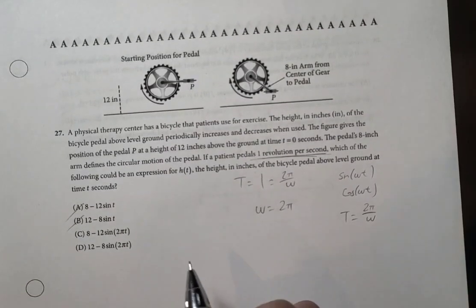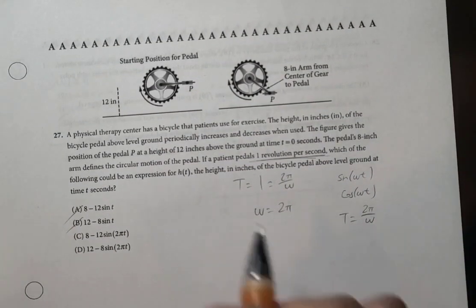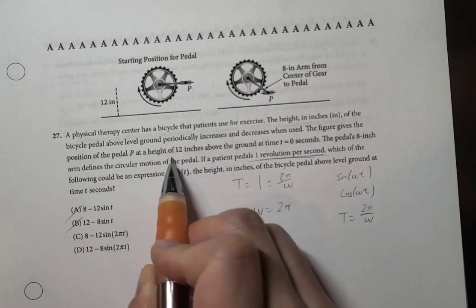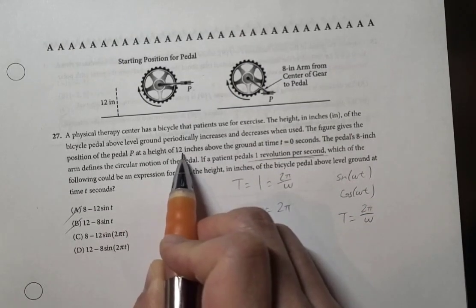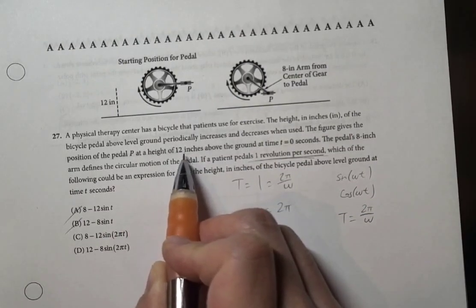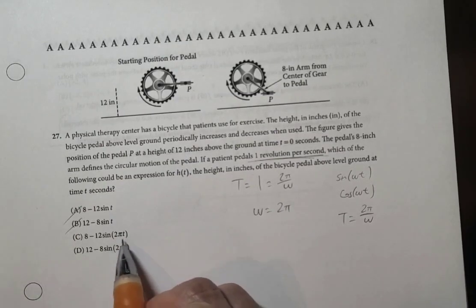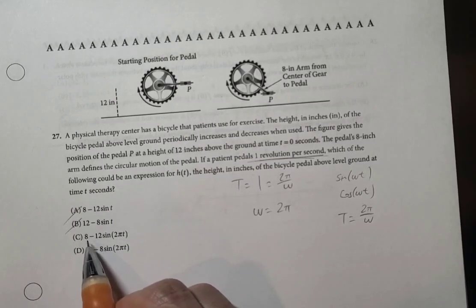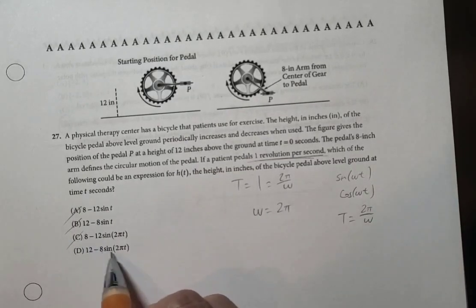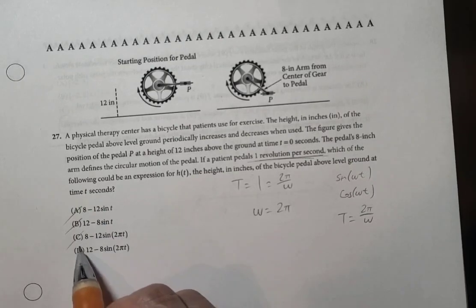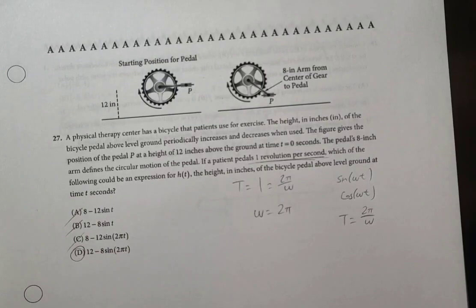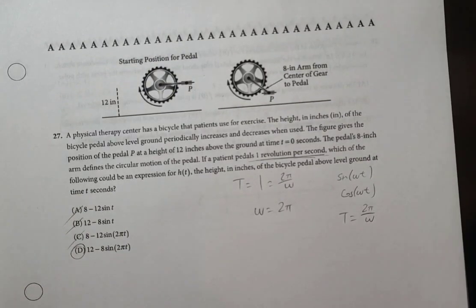All right, now, at time 0, it starts at 12 inches. So we can plug in t is 0 into both of these. When t is 0 here, sine of 0 is 0, so we're left with 8, which is not 12. Cross that out. Plug in t is 0 here, sine of 0 once again is 0, we'll start with 12. So that's correct. Answer is D. As simple as that.